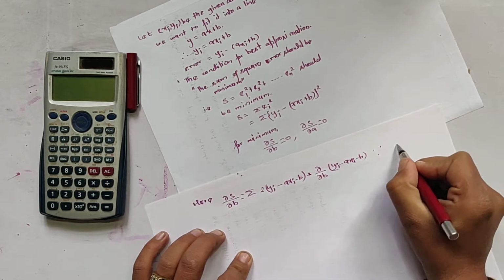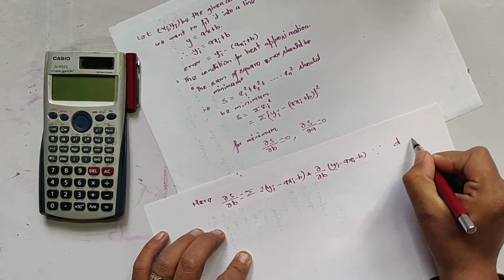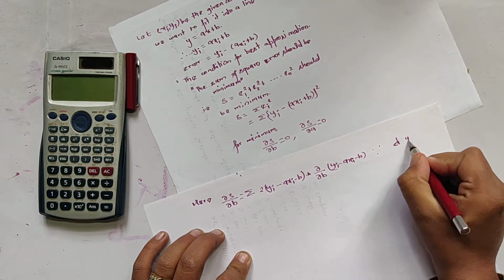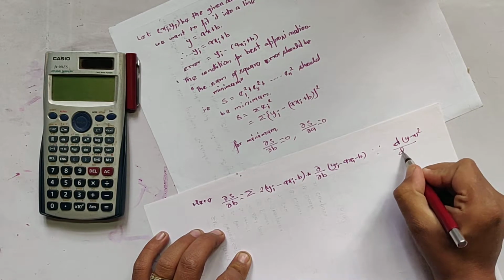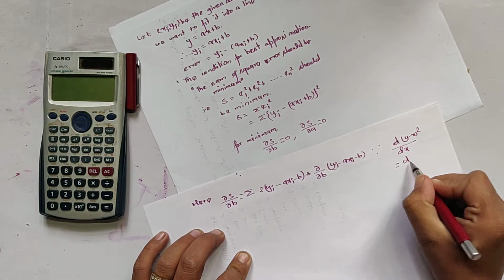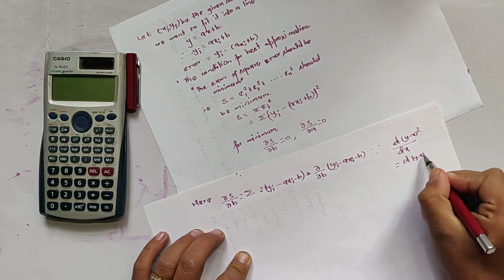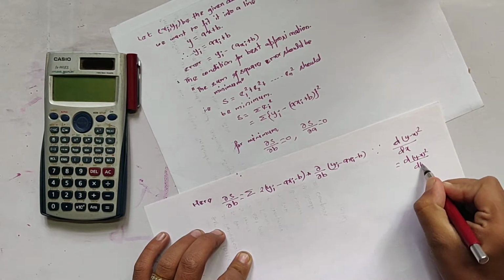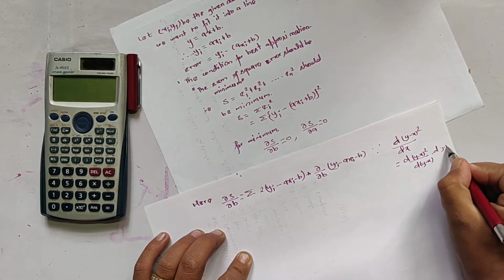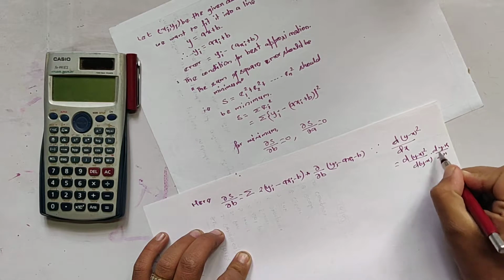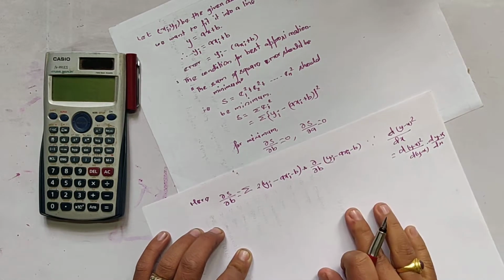This is done using the rule: the derivative of (y minus x) whole square by dx is equal to d of (y minus x) whole square by d(y minus x), into d(y minus x) by dx. This is the form we have used.